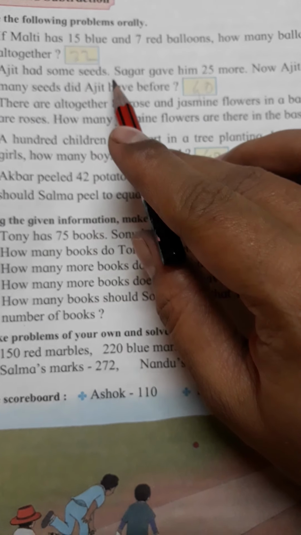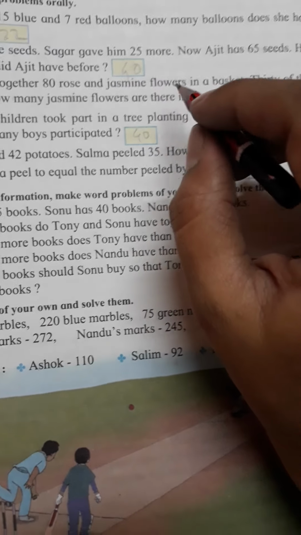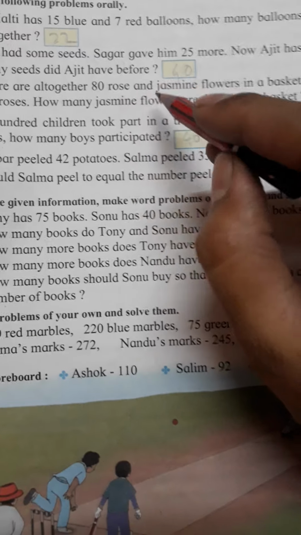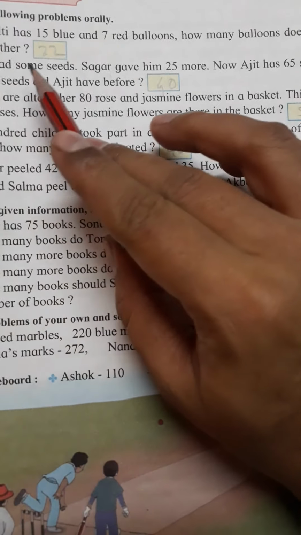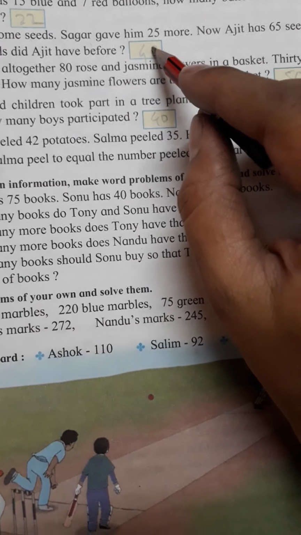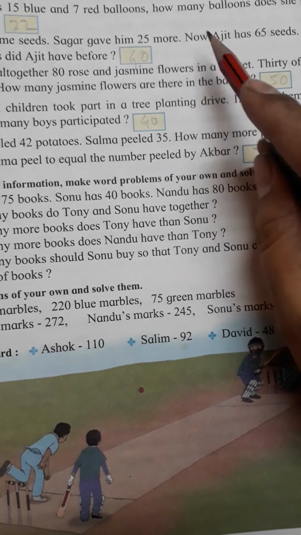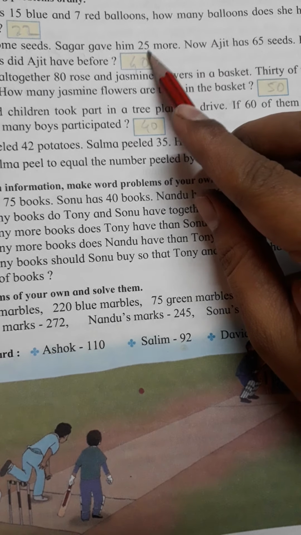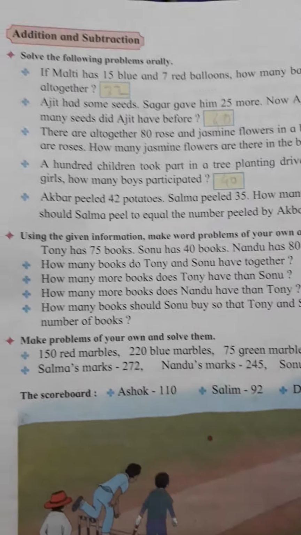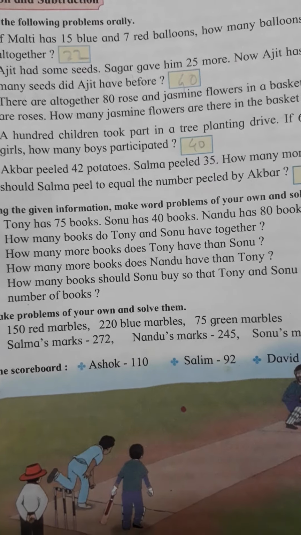Ajit had some seeds. Sagar gave him 25 more. Now Ajit has 65 seeds. How many seeds did Ajit have before? Ajit already had some seeds and Sagar gave him 25 more. So after giving him more, he has 65. So what will we do? We will subtract 25 from 65. Similar sums there are, students. So do practice of it at home.